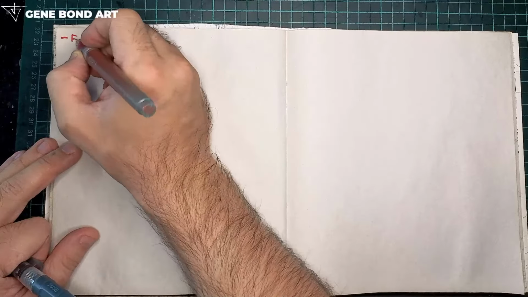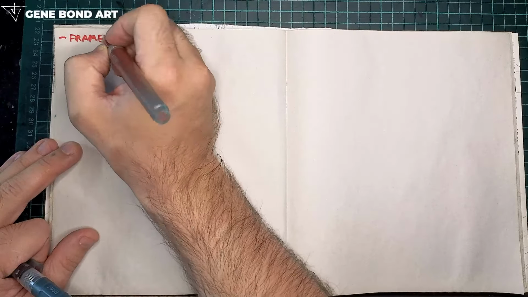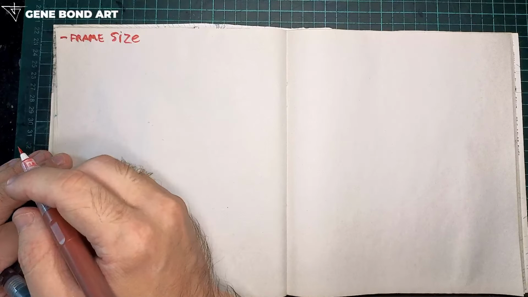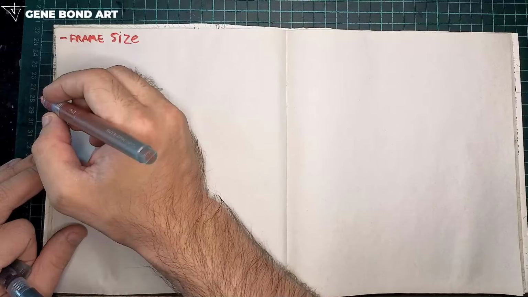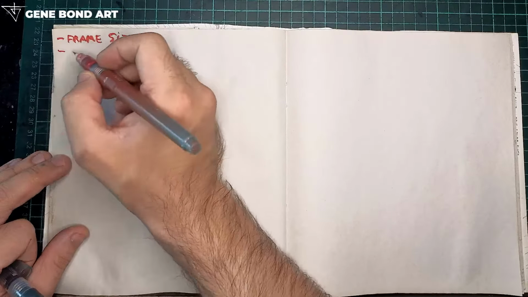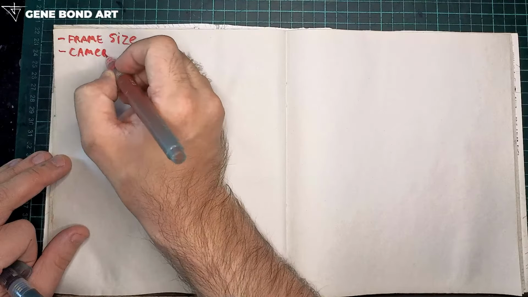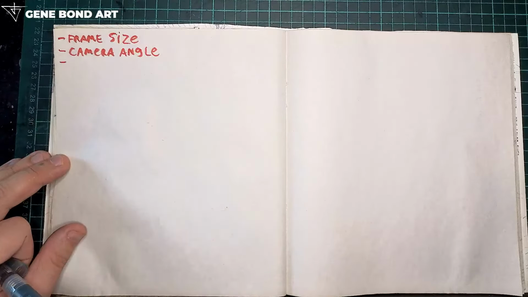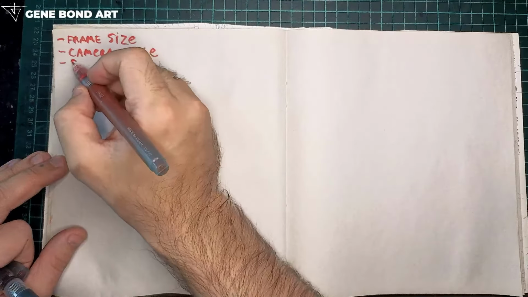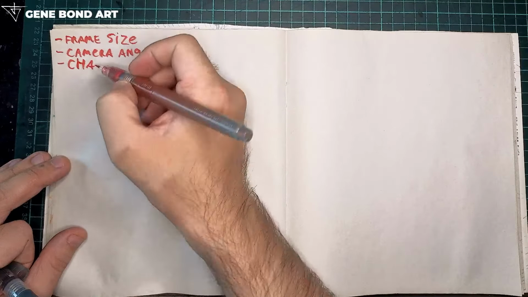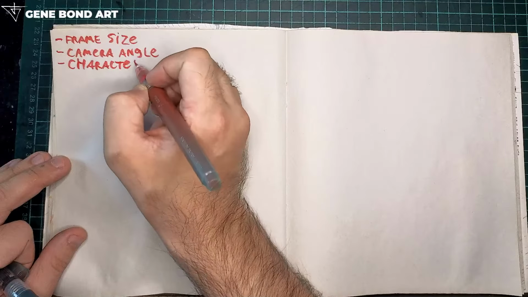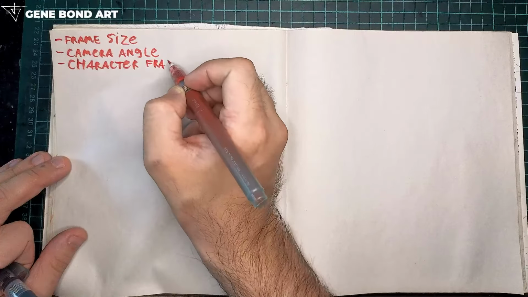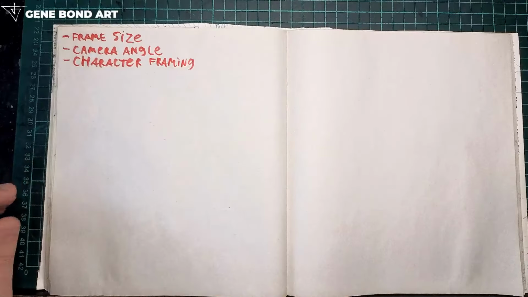So it's frame size, then camera angle, and it's also about characters, like character framing. So today we're talking about composition.